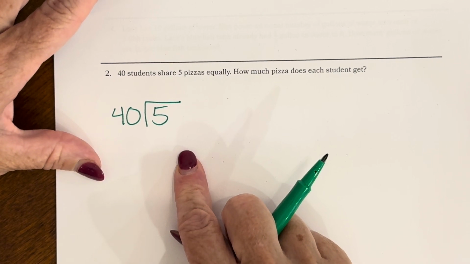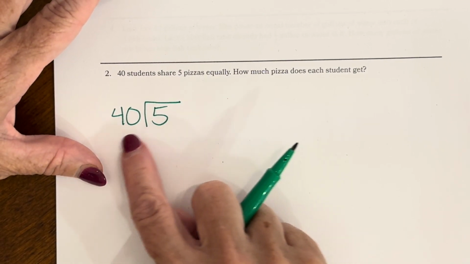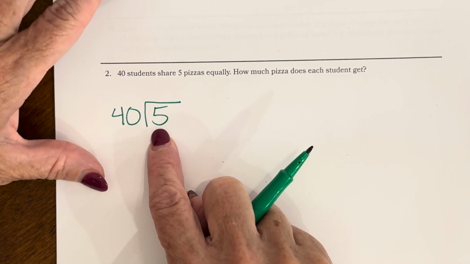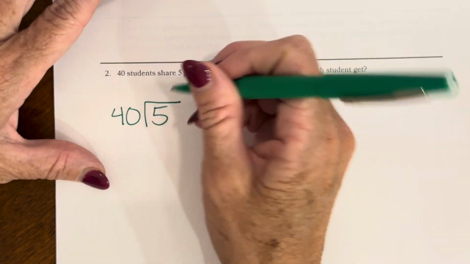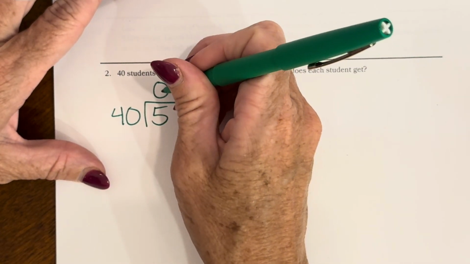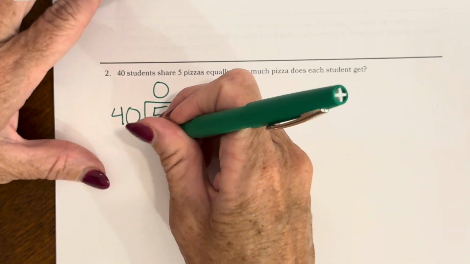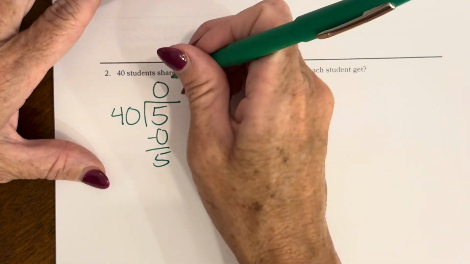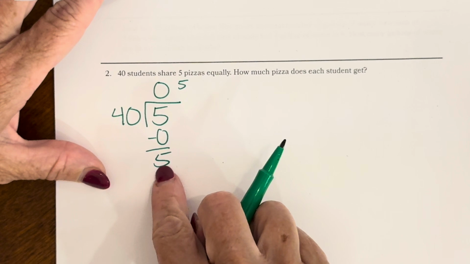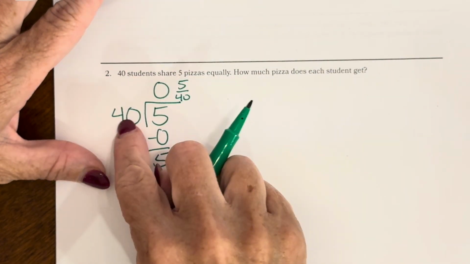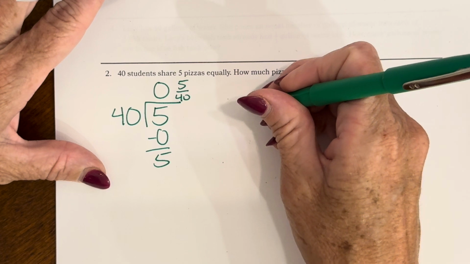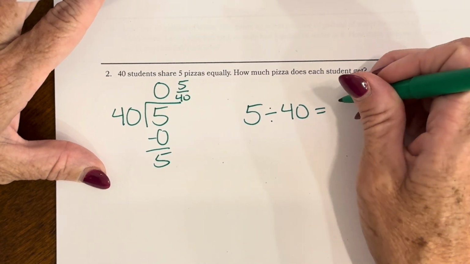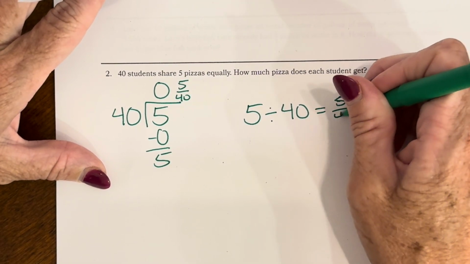Okay, so that's definitely not going to work, right? So if I have 5 pizzas and I have to share them with 40 kids, each child's not going to get a whole pizza. So I know if I have 5, I can't put it into 40 groups. So that would be 0. 0 groups of 40 is 0, and I'm left with 5. So, and I should have written my equation. We'll write that in a minute. So this becomes my numerator, and this becomes my denominator. So my answer from 5 pizzas divided between 40 children is 5/40.